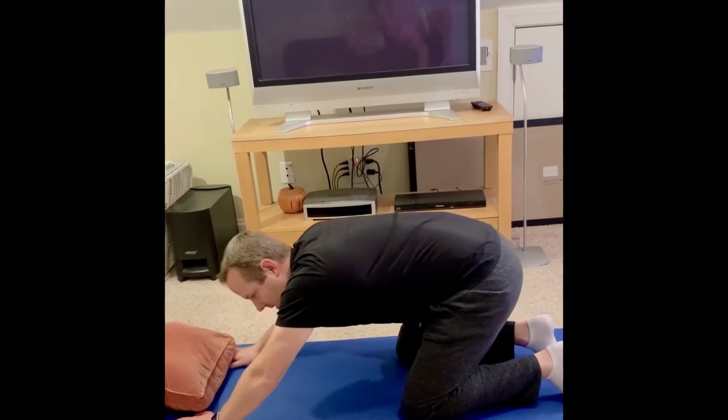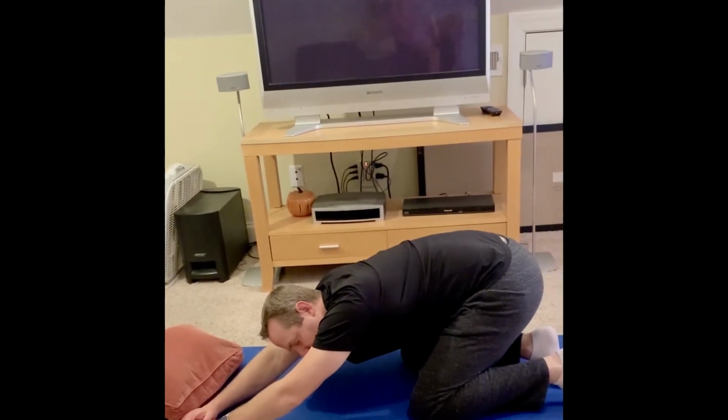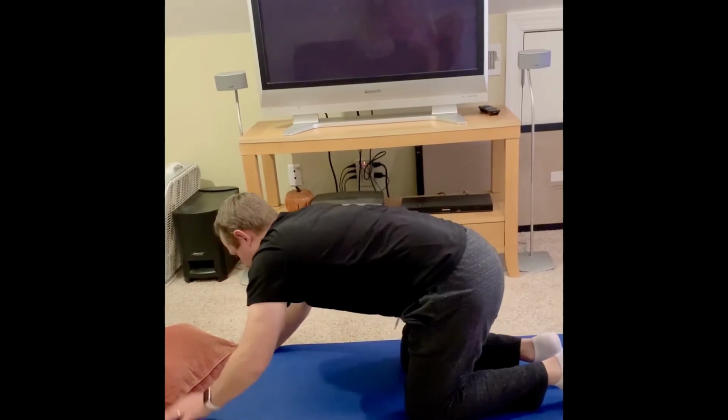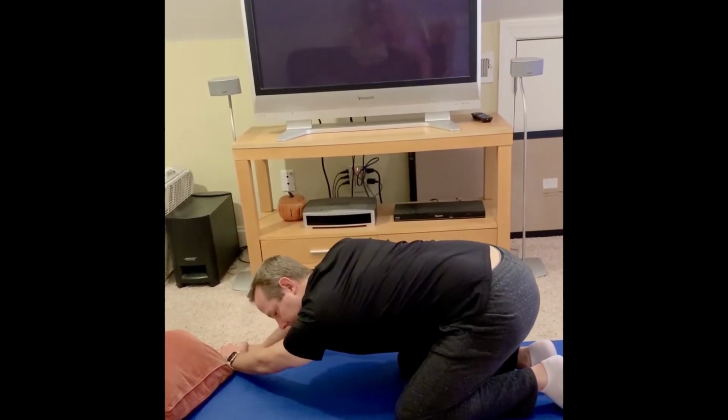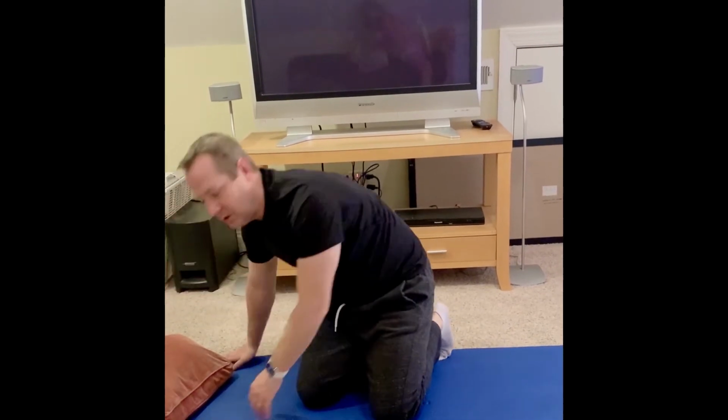Now, some people like to switch it so both hands are on one side so you get a stretch, and then you can switch and do the same thing on the other side. So those are 4 exercises that you can do if you have some chronic lower back pain.